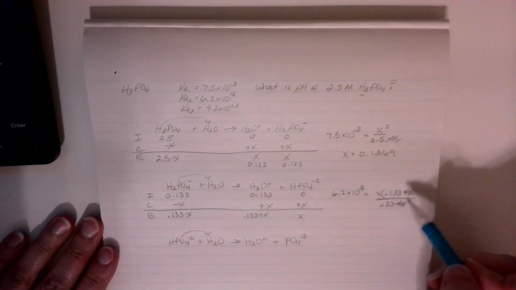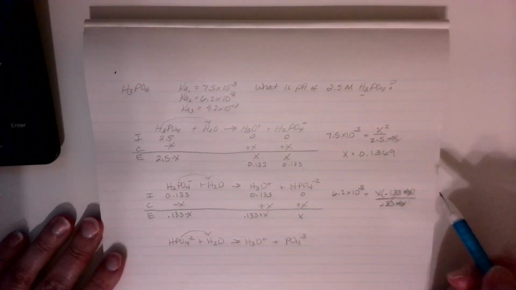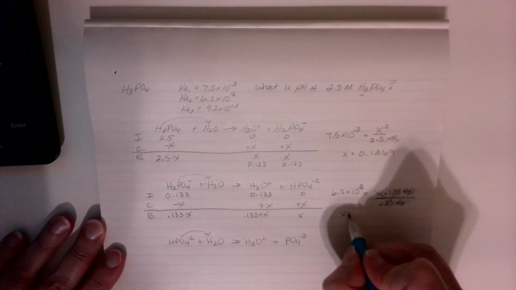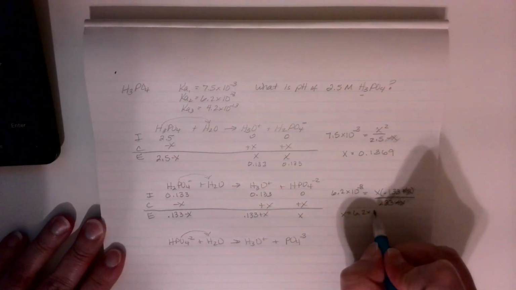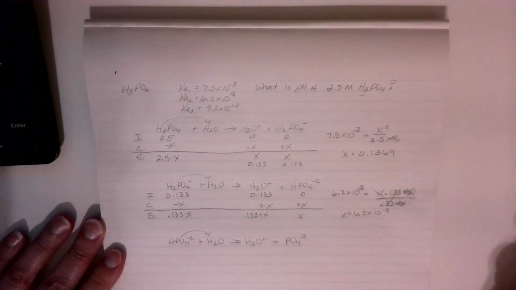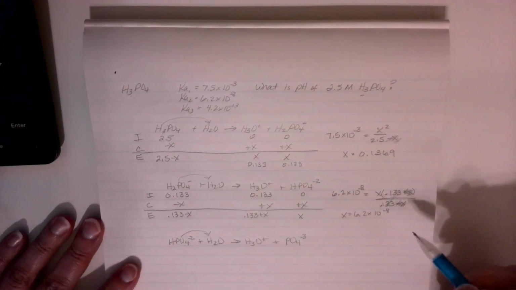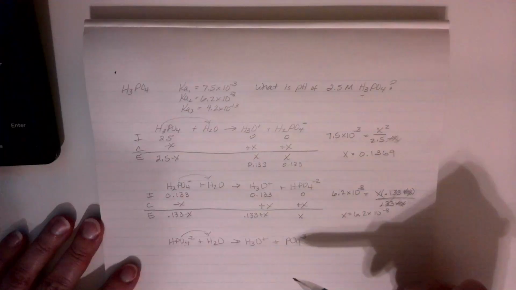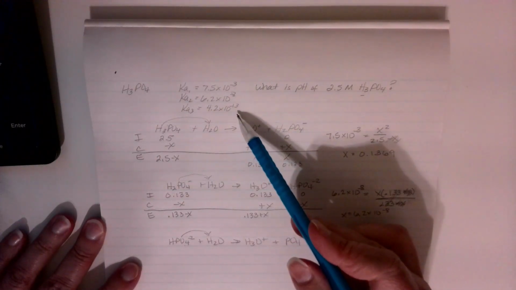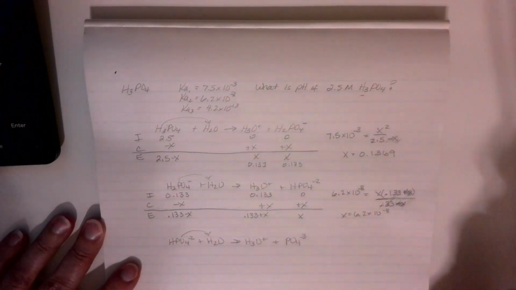So I can cross out the x's, then those ones cancel, which means x is 6.2 times 10 to the minus 8th. Now, if I were going to go on, since this is to the negative 13, this is going to be so small that we really don't need to go any farther.